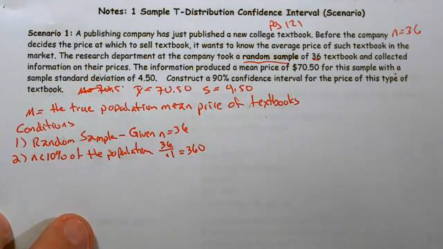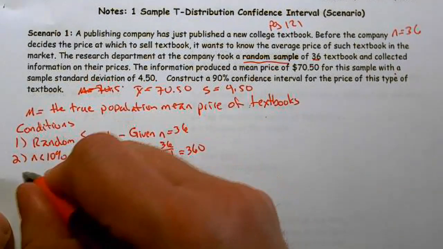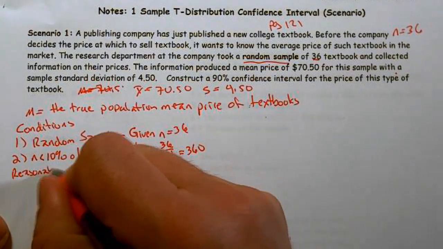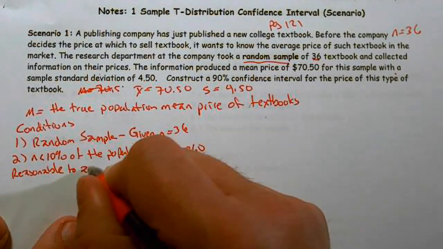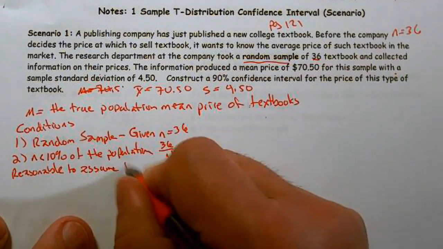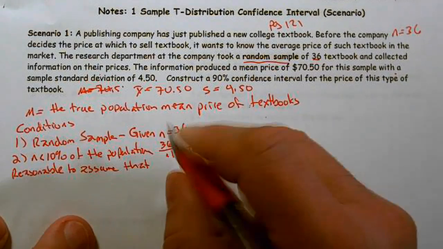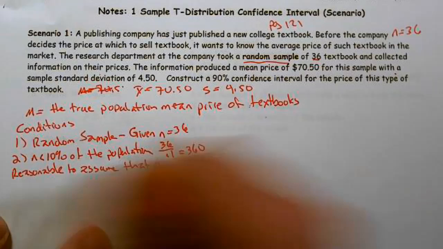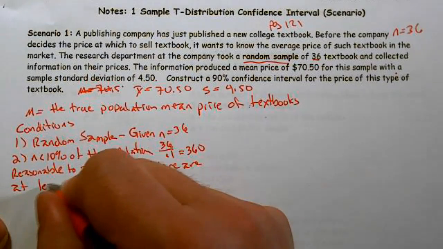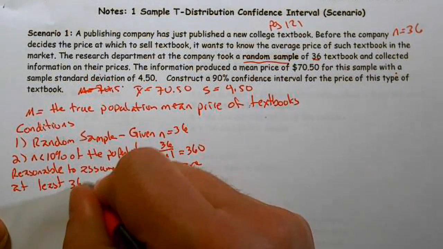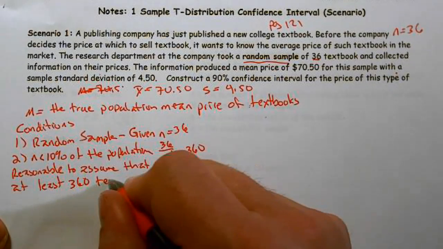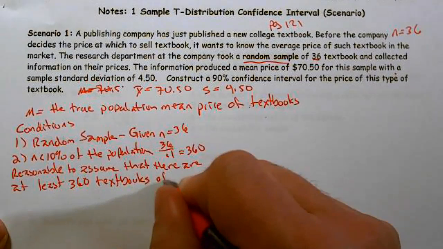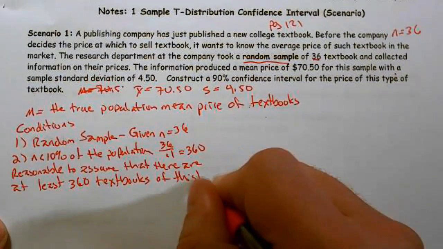And we're going to say reasonable to assume that there are at least 360 textbooks of this type.